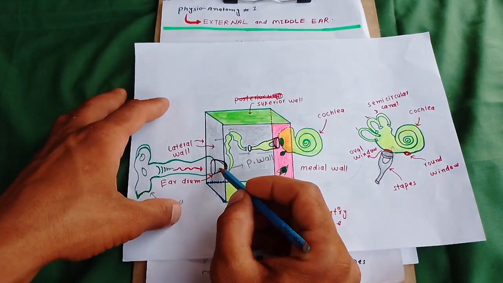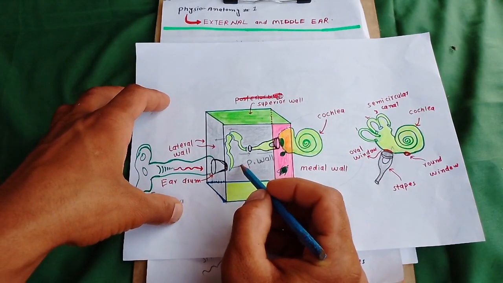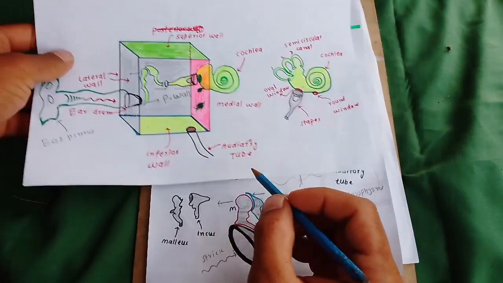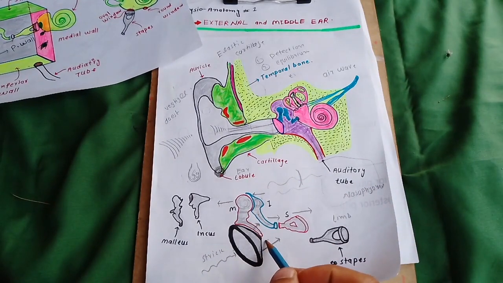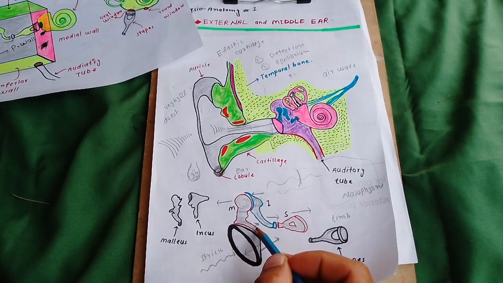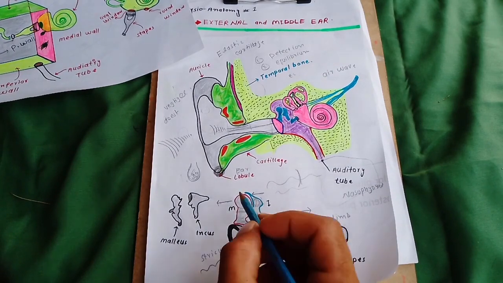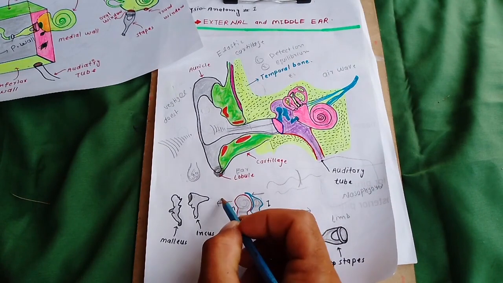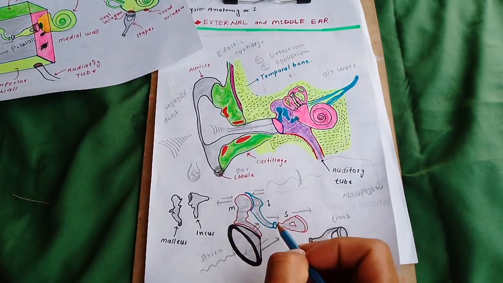So when the stapes moves in the opposite direction, when the eardrum moves in the opposite, outward direction, this part also moves outward. So this part moves outward, this part moves inward, this part also moves inward.